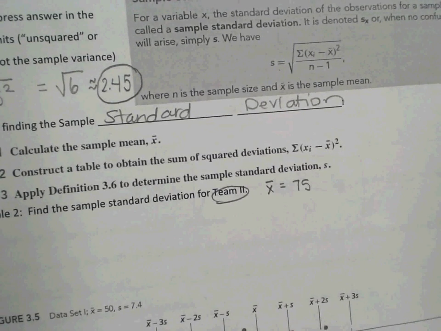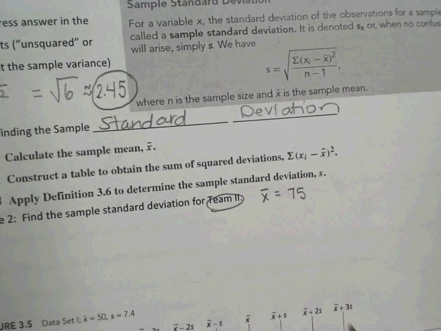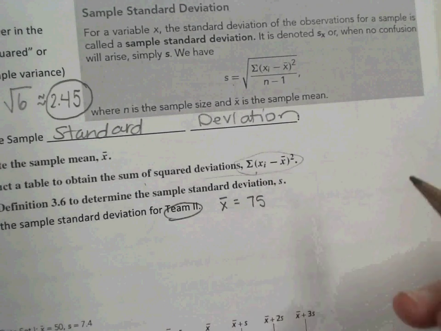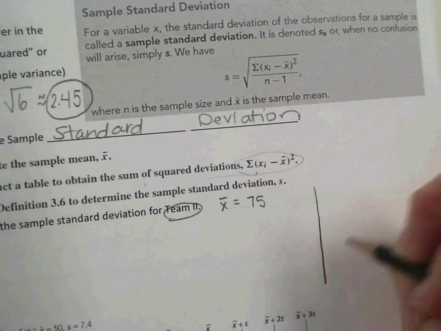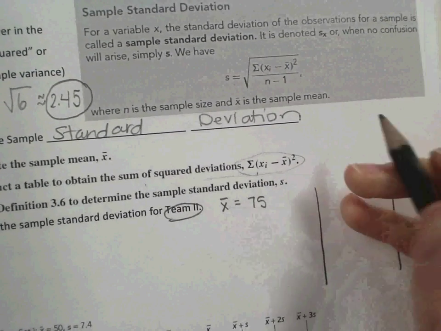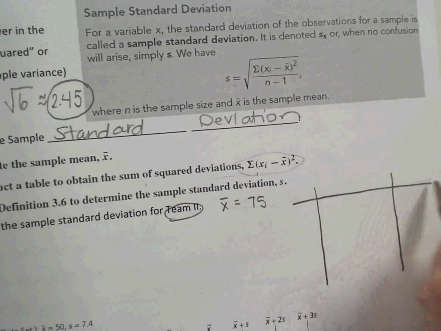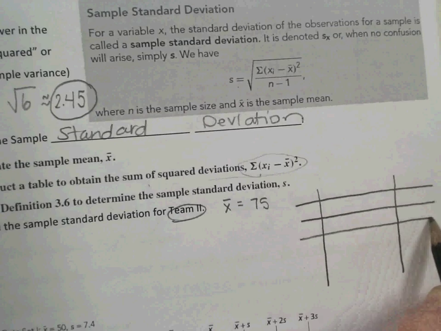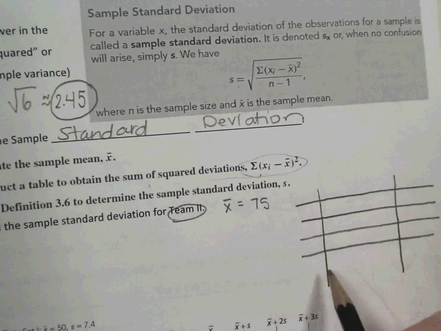Step 2 then is to construct a table to obtain the sum of the square deviations. So I'm going to make my table over here. I've got 5 different players, so I'm going to make sure I have 5 spots.